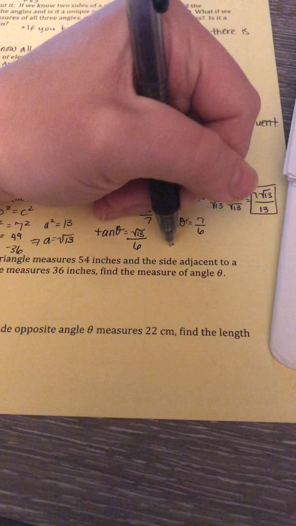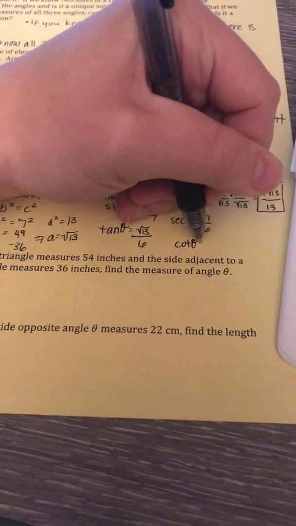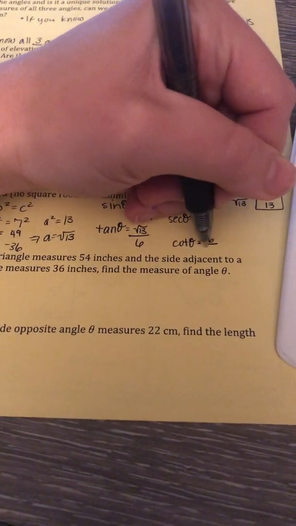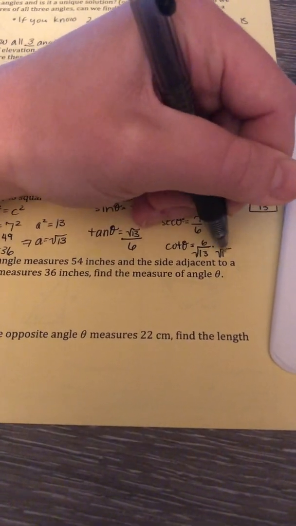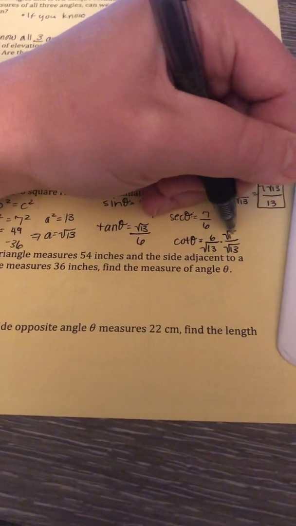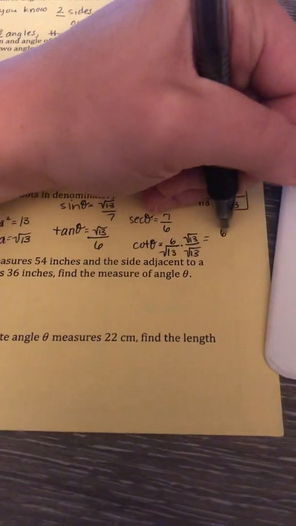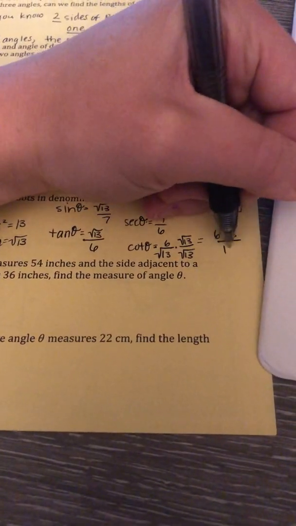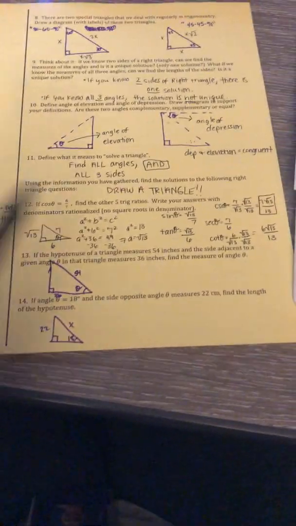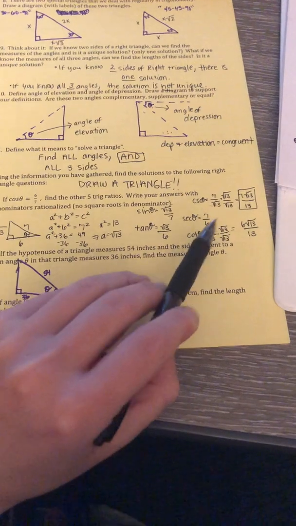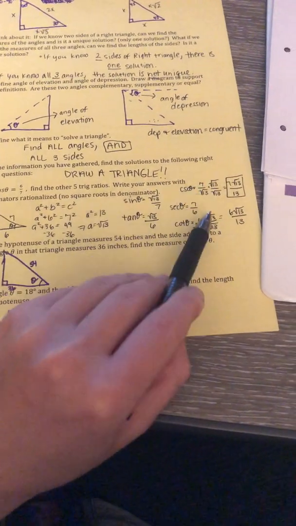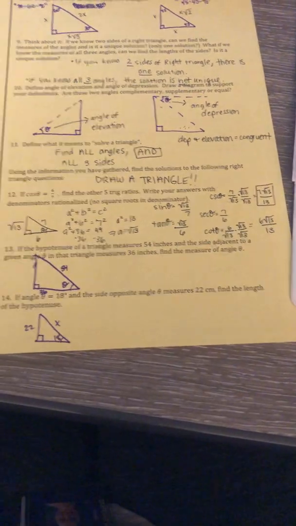And then we'll have to do the same thing with cotangent, because we end up getting 6 over the square root of 13. And if we multiply both by the square root of 13, then we get 6 square root of 13 over 13. All right, so all I'm doing for the reciprocals is I just flipped it and then I rationalized it if I needed to, if there was a square root in the bottom.